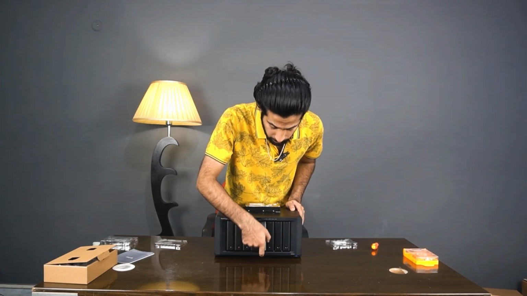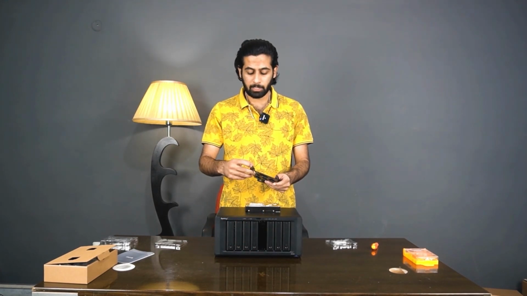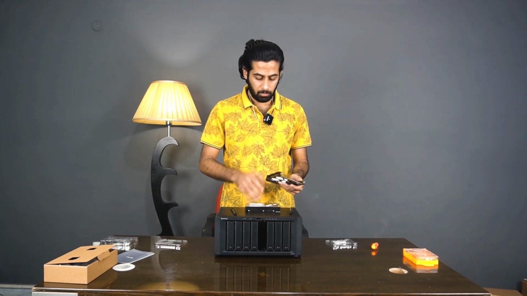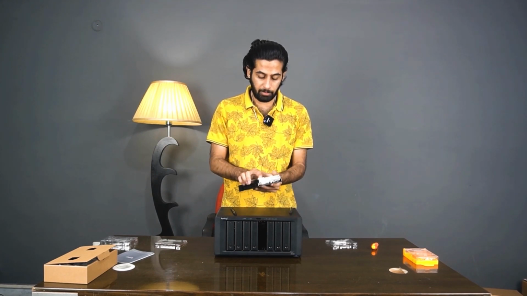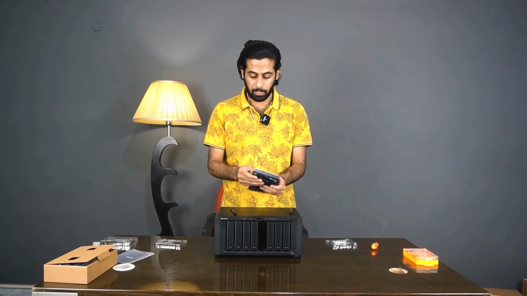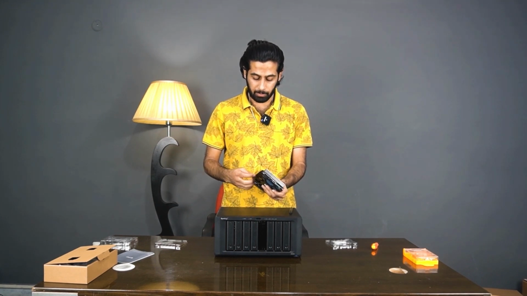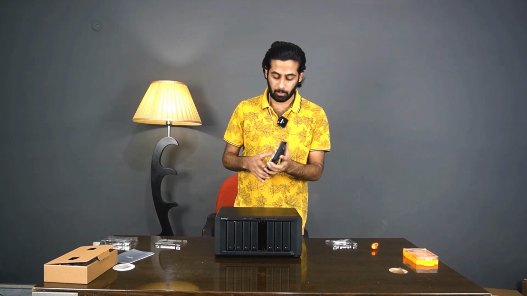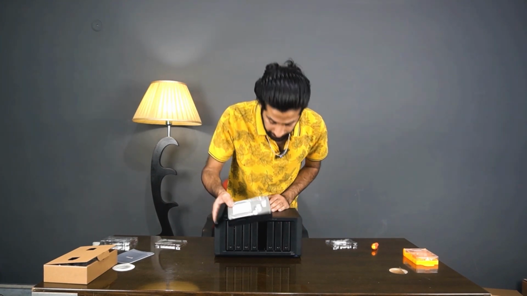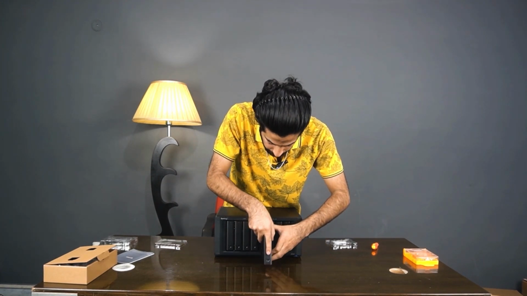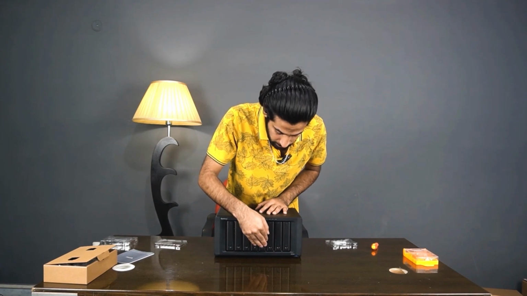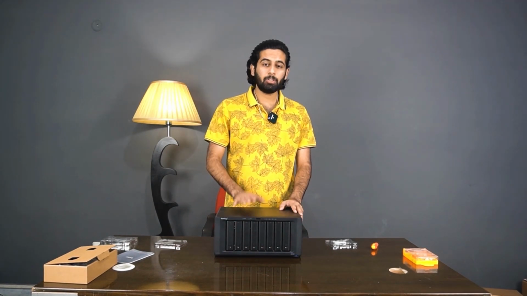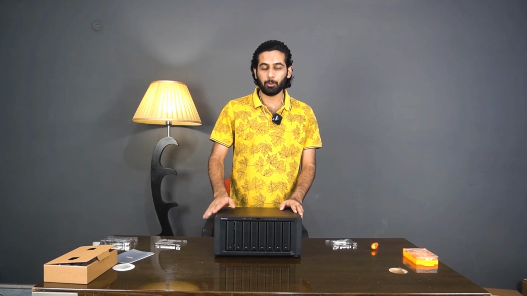You simply take out the tray, remove the side straps, place the hard drive in facing downwards, press on it, and then insert the side straps. Once that is done, you simply take the tray, place it back in its place, and press on it till we hear a click. And there you go, your Synology 8-bay NAS is ready for use.